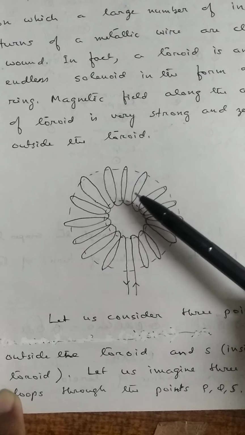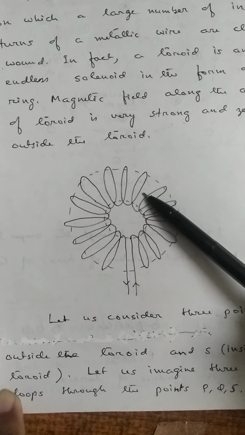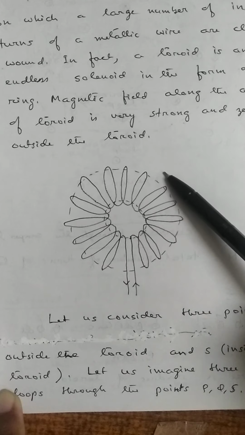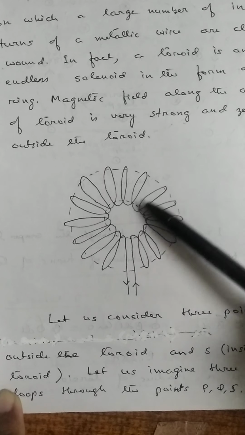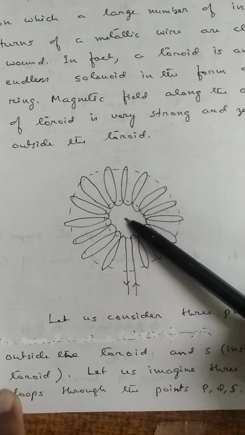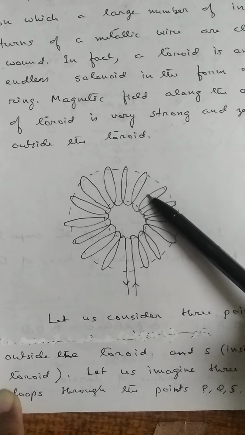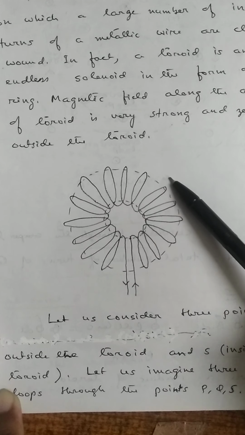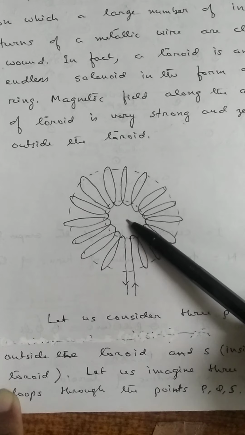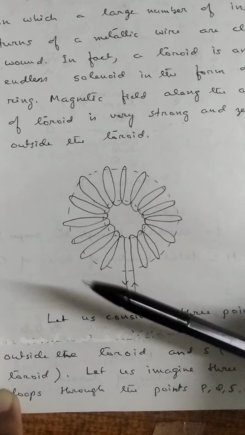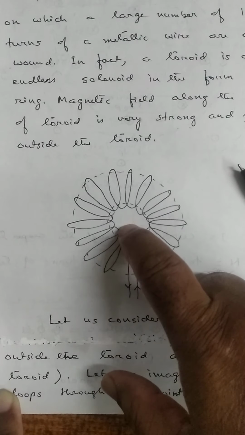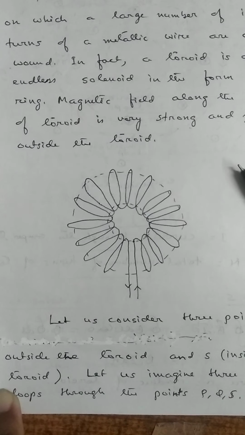We have to show that magnetic field is very strong and uniform here. Magnetic field is 0 outside the toroid and magnetic field is 0 here also. By using the Ampere circuital law, we have to prove that magnetic field exists here and is very strong in the central part of the toroid, and magnetic field outside the toroid and in the central part of the toroid is 0.